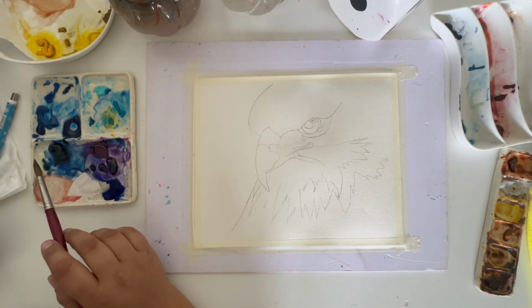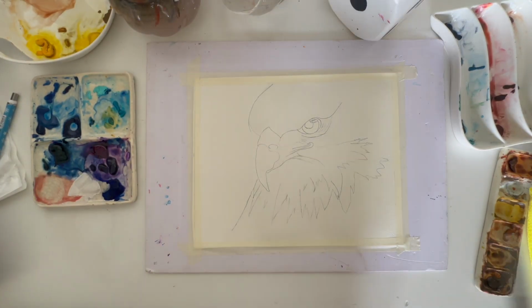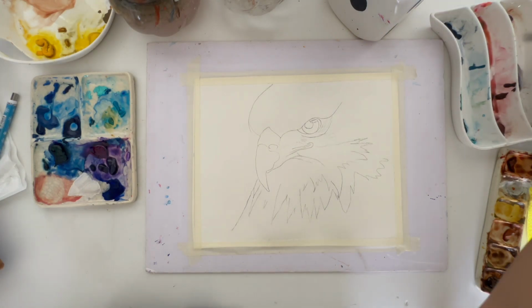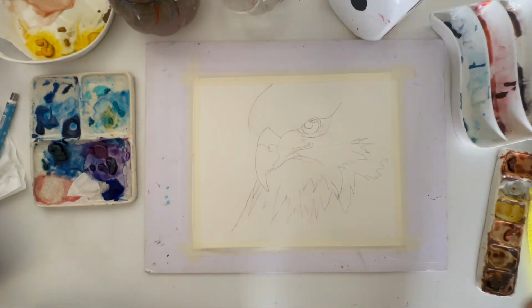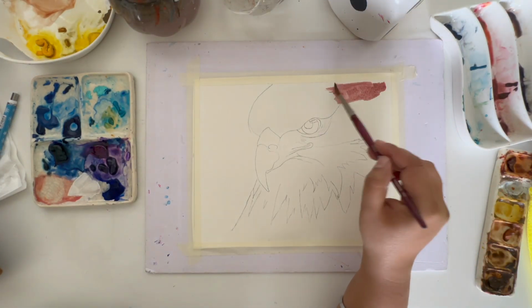I have already pre-sketched this eagle to place the major shapes of the eagle's head and beak. While painting animals in watercolor, it's helpful to keep the drawing very simple and focus mainly on the overall proportion.